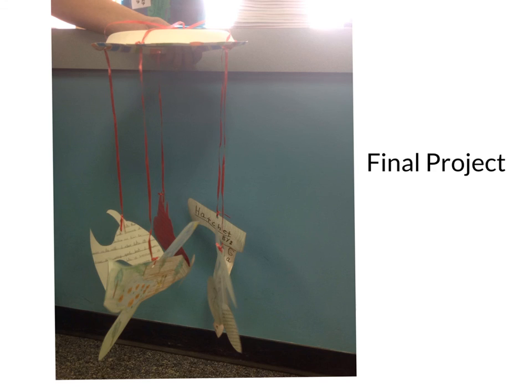To complete your final project, you will now take your 5 pieces and you will attach them to a base such as a paper plate. You might have to play with it a little bit to make sure that it hangs level. Have fun with it, and we can't wait to see your final project.